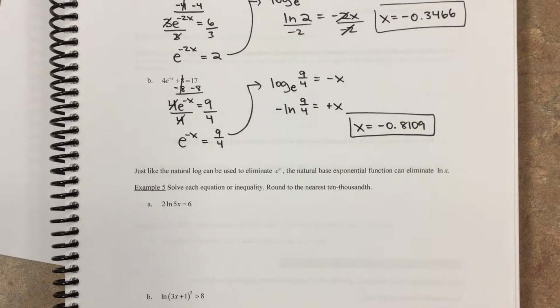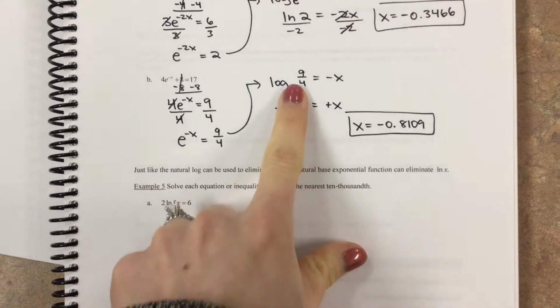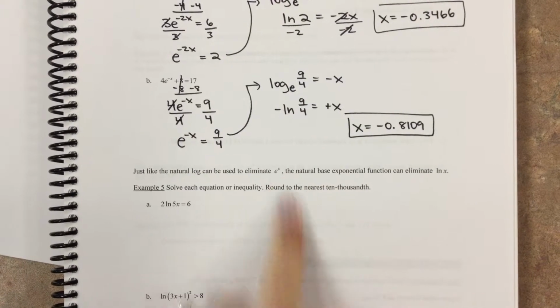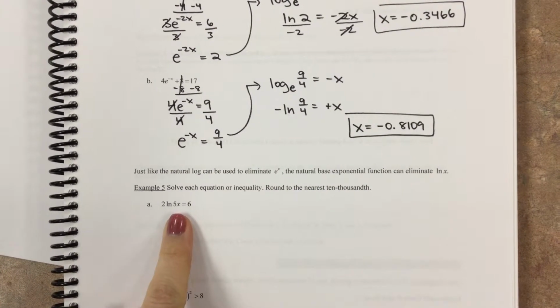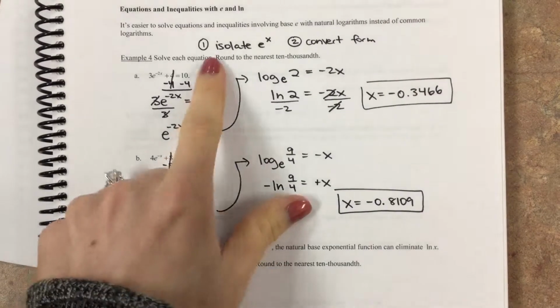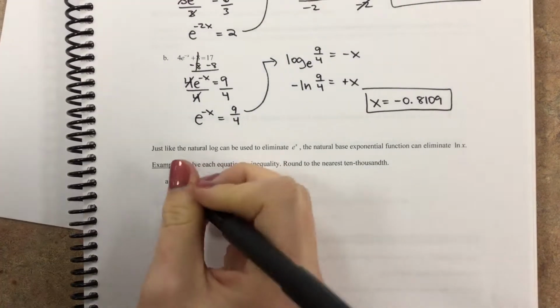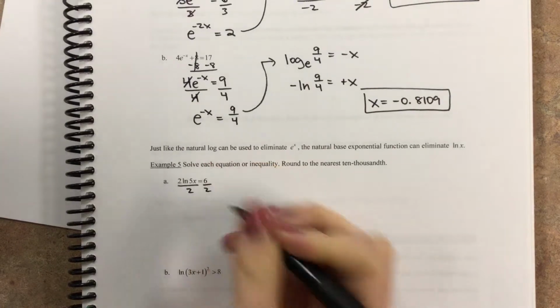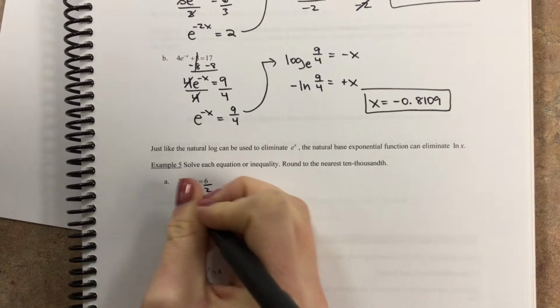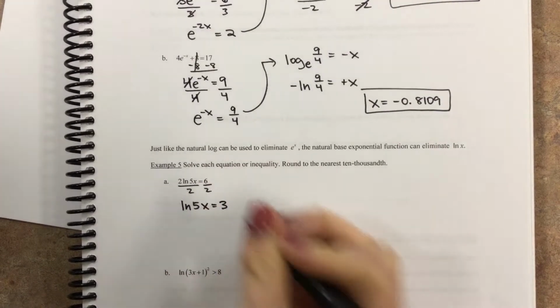Next, we've got some log things. So this says just like you can use log to find anything in this form, you can do the exact opposite. So same 2 steps. This time, though, we're going to isolate the natural log function. So start with that. I'm going to divide both sides by 2 to make sure my natural log function is all by itself. So 6 divided by 2 is just 3.